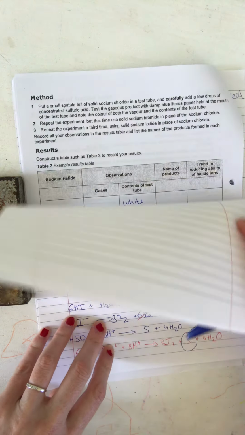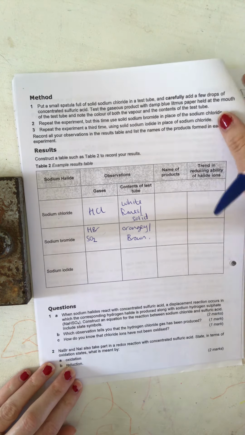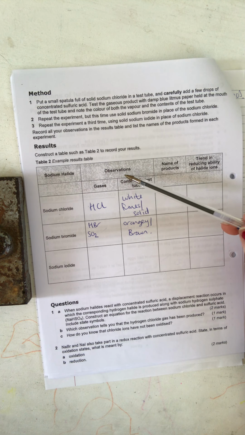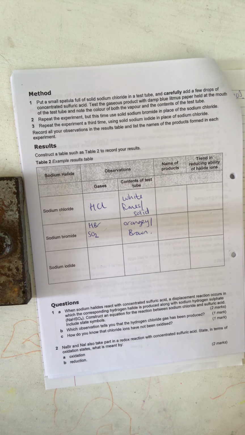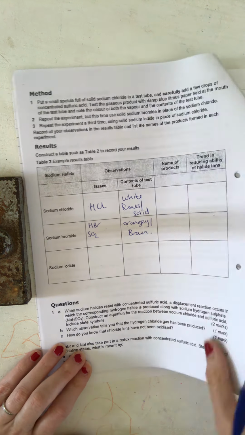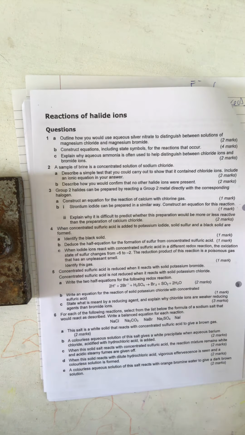So when you then come to have a look at this sheet and you're looking at the answers, hopefully this will now make a bit more sense and you can answer those questions, and then worksheet 8 you can hopefully have a better stab at as well.